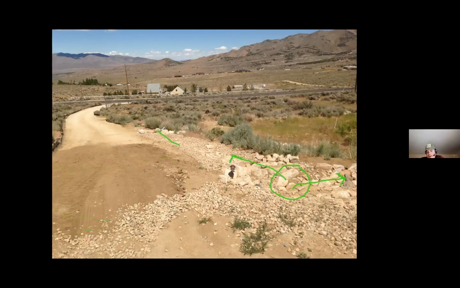And any water that's generated by the second section of road and the second proposed rolling dip, which hasn't been built yet in this picture, can flow into the swale here and off the road and into the landscape.